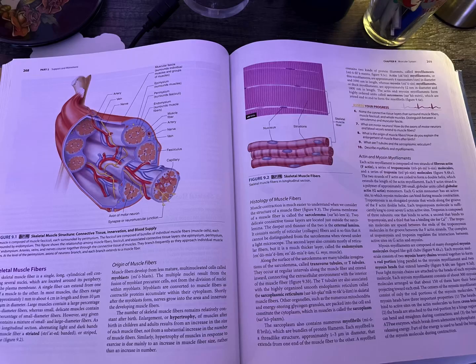The number of skeletal muscle fibers remains relatively constant after birth. Enlargement or hypertrophy of muscles after birth in children and adults results from an increase in the size of each muscle fiber, not from a substantial increase in the number of muscle fibers. Similarly, hypertrophy of muscle in response to exercise is due mainly to an increase in muscle fiber size rather than an increase in number.